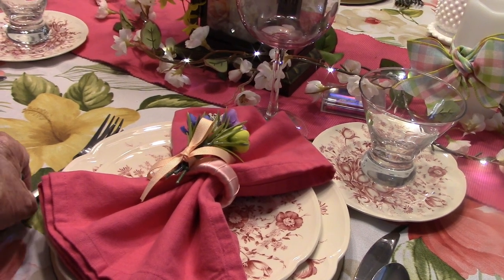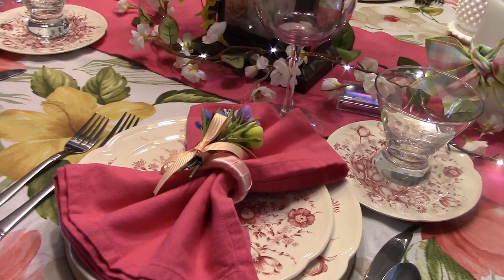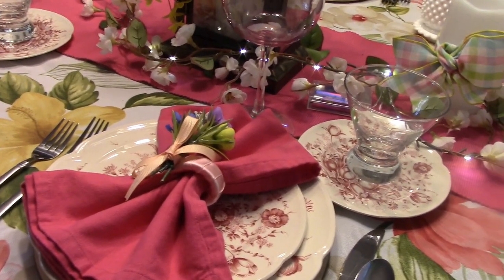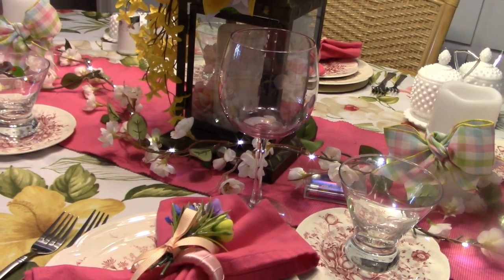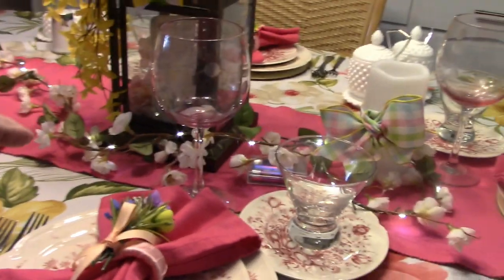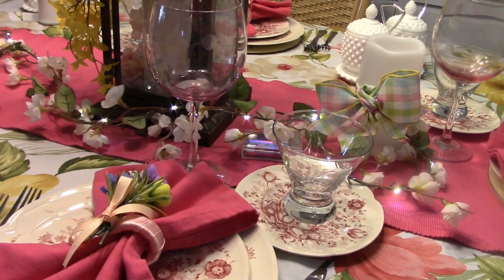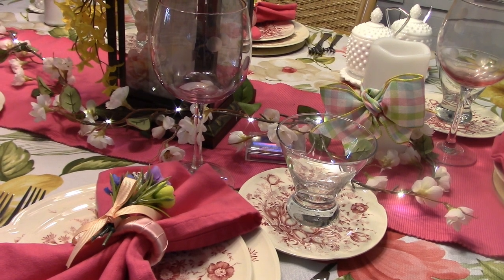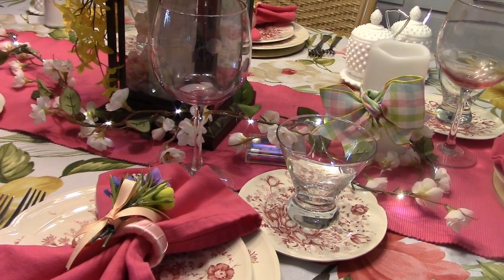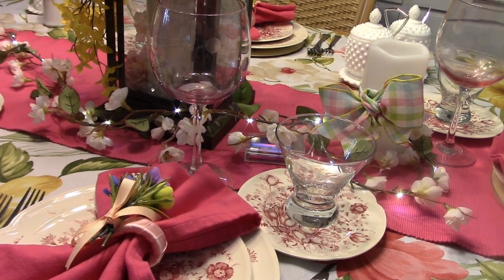And we have a salad fork and dinner fork over here to the left. Now, in the back, we have a small dish, and that's a bread dish. And then on the bread dish is my shrimp cocktail dish. Normally I'd put that in the middle of the plate, but the napkin is there. So that's what we'll have the shrimp cocktails in. And then, of course, we have the wine goblets in the back also.